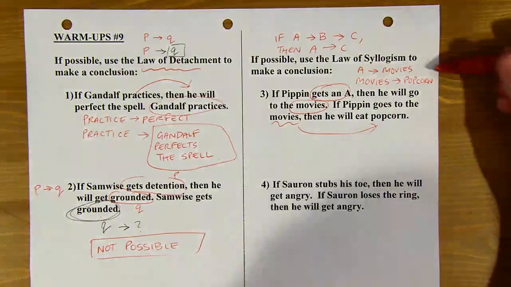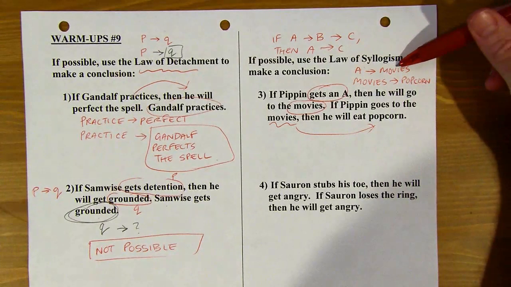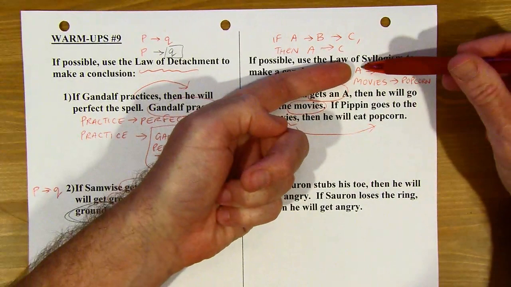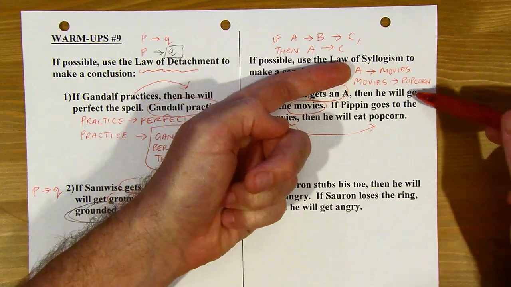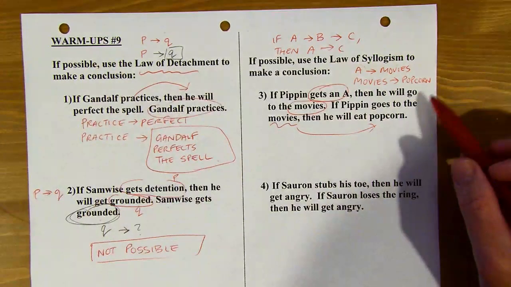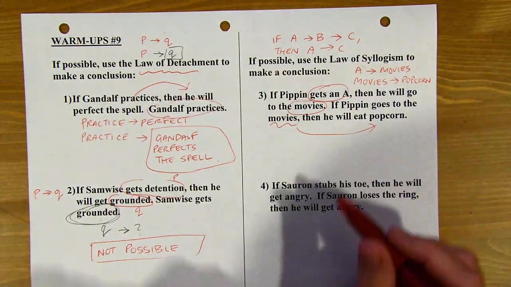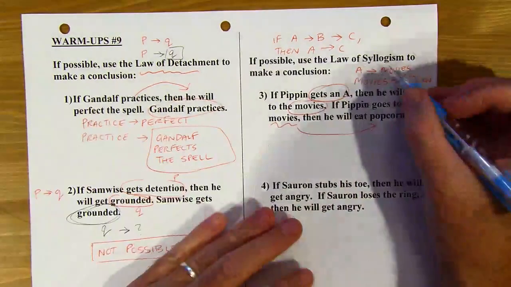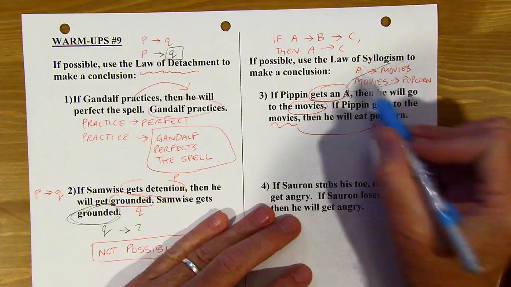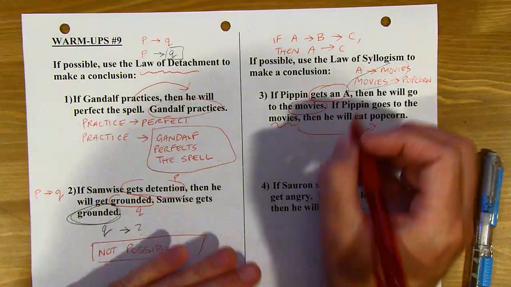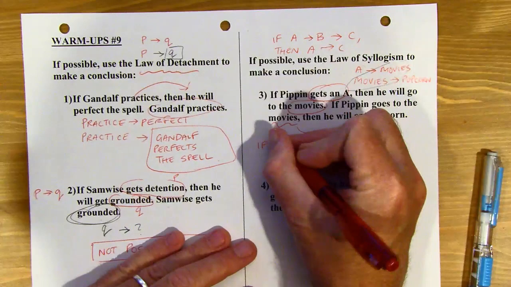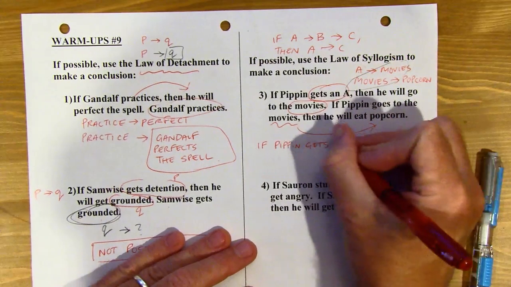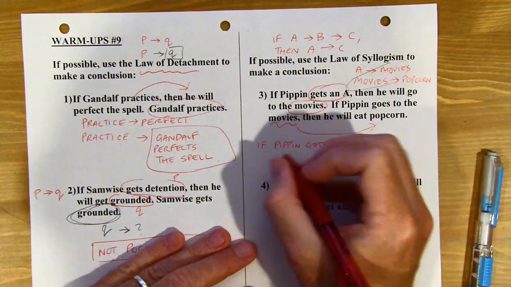Okay, so if we look at this story, we can say, okay, if he gets an A, he'll go to the movies. If he goes to the movies, he'll eat popcorn. So getting an A is the beginning of our story here. We know at the end of the story is what is going to happen. It's going to lead to him eating popcorn, okay? So that means we can kind of cut out the middle part here. These parts match up, so we can take the other two parts and write a new conditional. We can say, if Pippin gets an A, then he will eat popcorn.